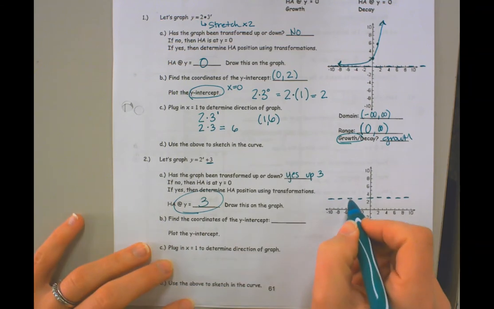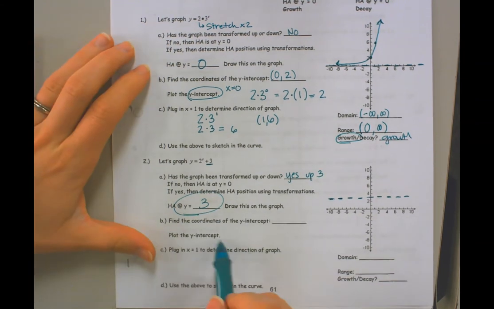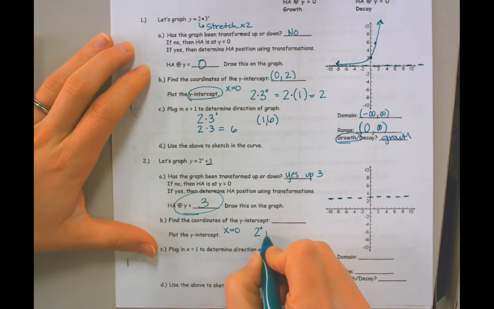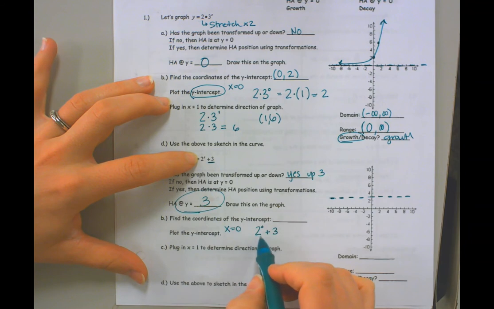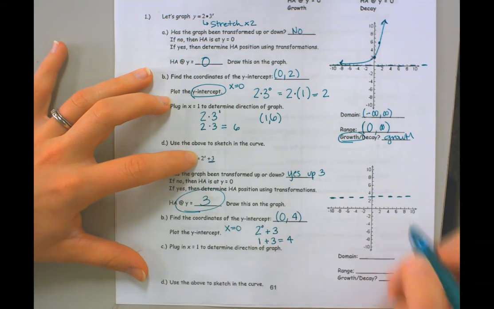So now that we know where our horizontal asymptote is, again, our goal is to find 2 points that we can graph. The first one always being the y-intercept, so when x equals 0. So if I have 2 to the 0 plus 3, we're making x 0. Anything to the 0 power is 1, and 1 plus 3 would give me 4. So my y-intercept is at (0, 4).